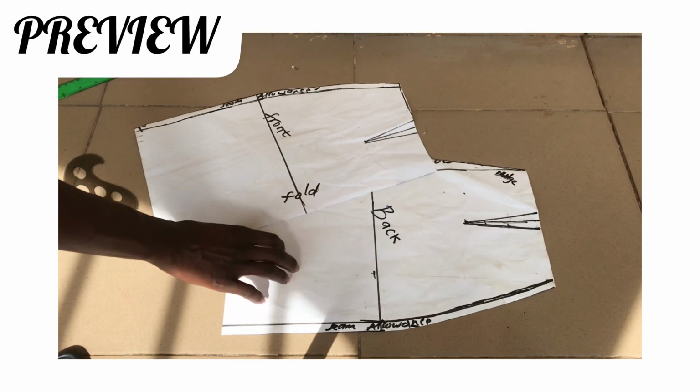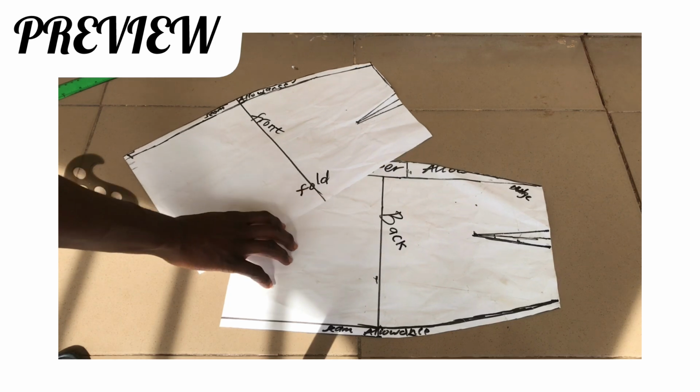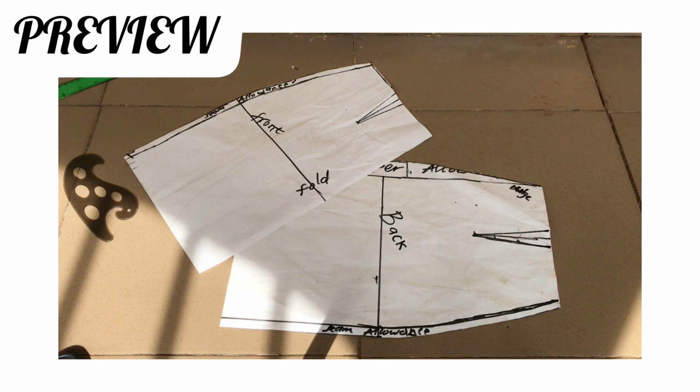It's Sylvia here, and in today's video I'm going to be sharing with you guys a simple tutorial on how to draft a mini skirt.